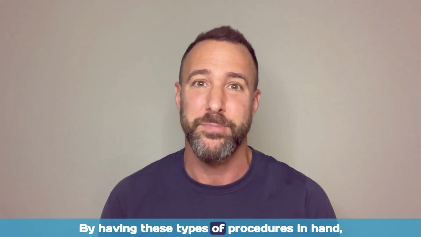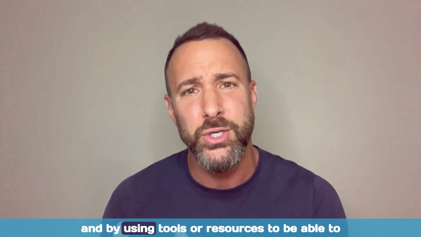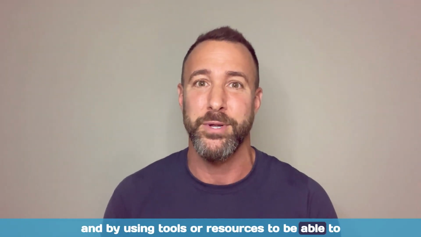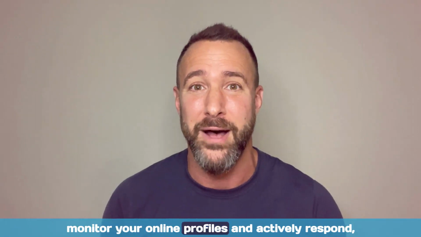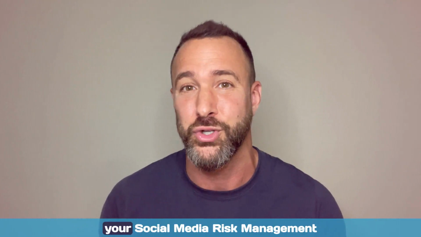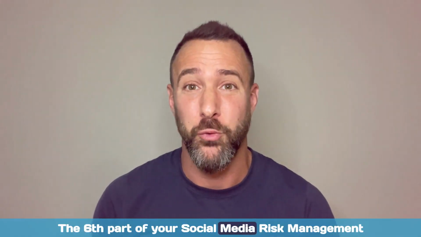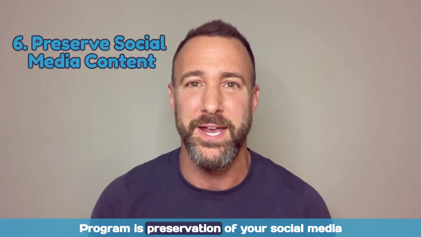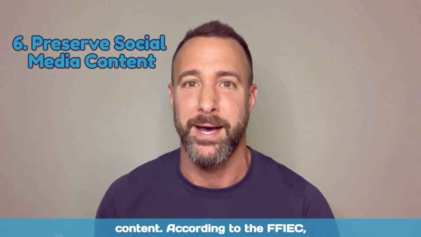By having these types of procedures in hand and by using tools or resources to be able to monitor your online profiles and actively respond, you're likely going to have a compliant part of your social media risk management program in place. The sixth part of your social media risk management program is preservation of your social media content.